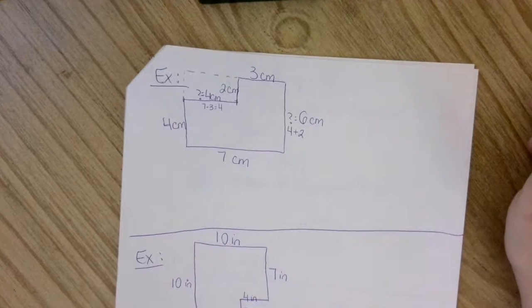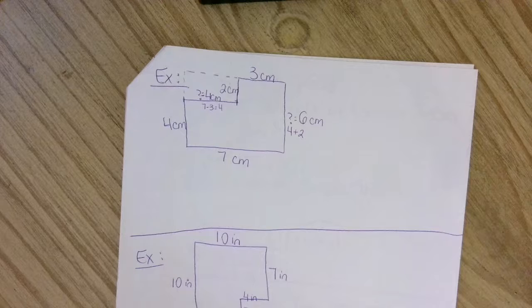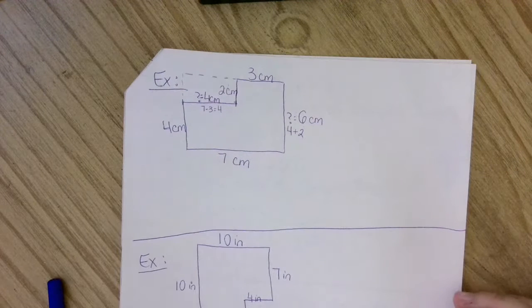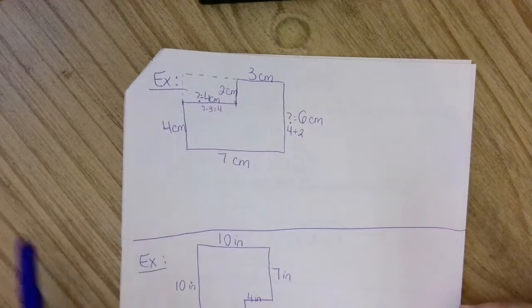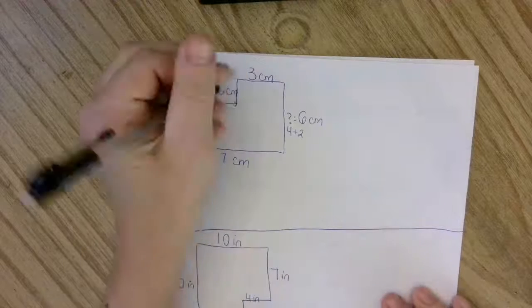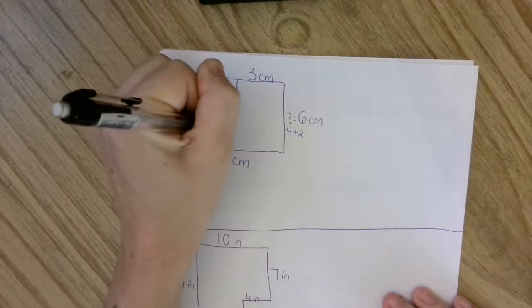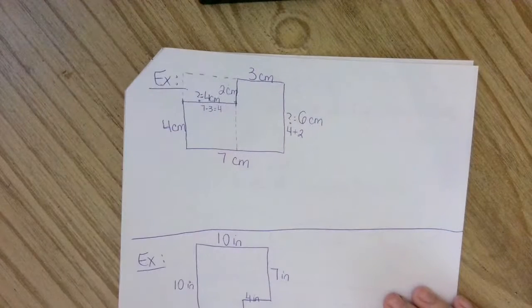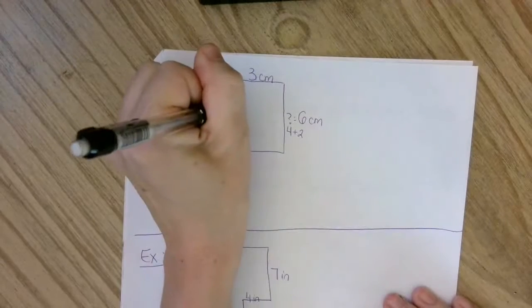Now that I know the measurements for all the sides, I can split this up into sections first. I'm going to do this with my pencil. There's 2 ways that you can split it up. You can either split it up like this, or you can split it up like this.